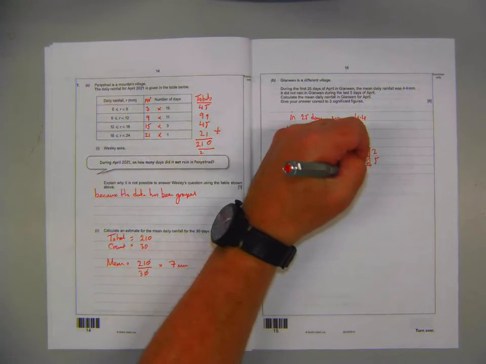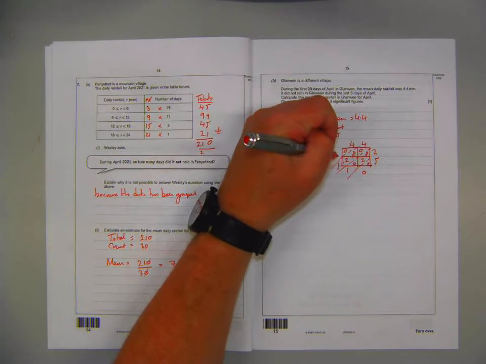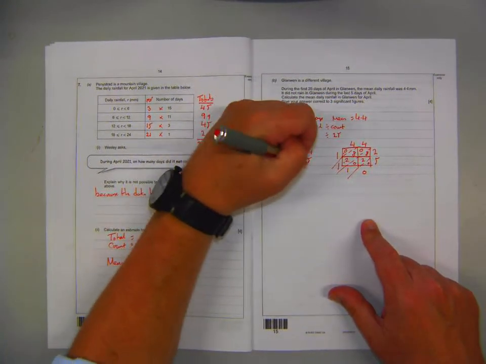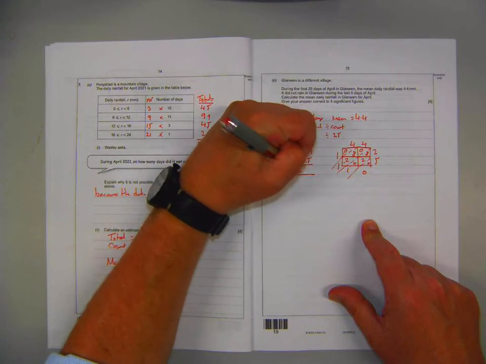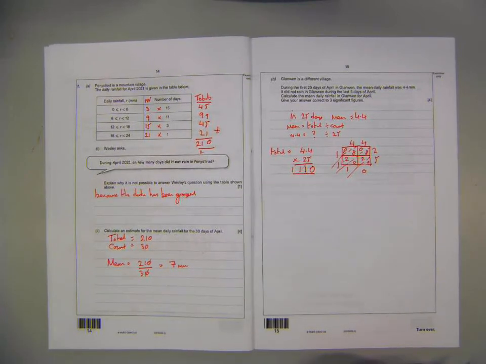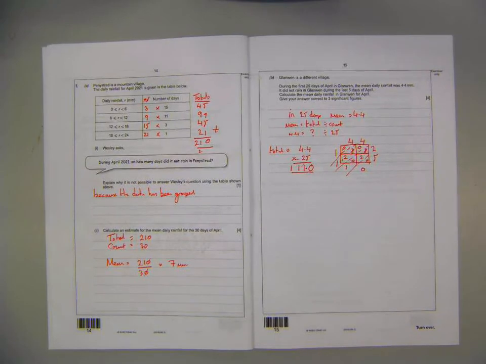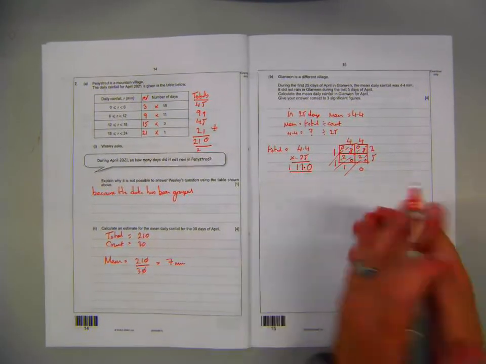So you've got 0, 10, 11, 1. So that's going to be 1, 1, 1. And where's the decimal point going to go? Because we had a decimal point in there. After the... There, yeah? So the total rainfall in those 25 days is 111 millimetres.